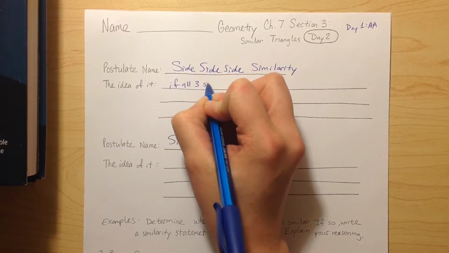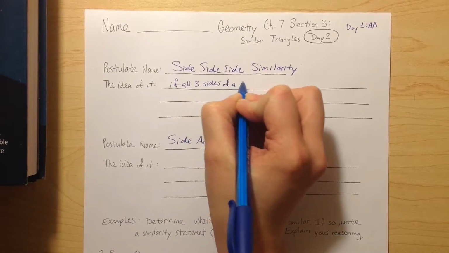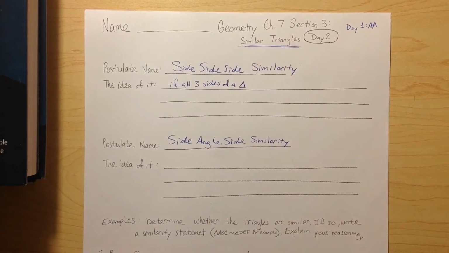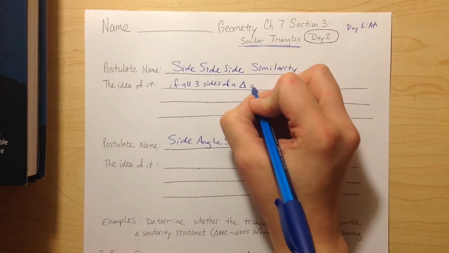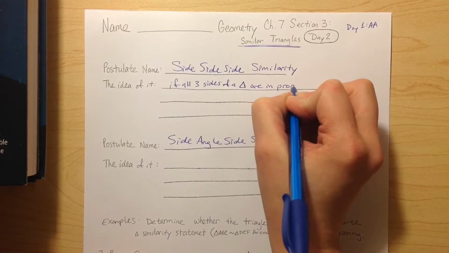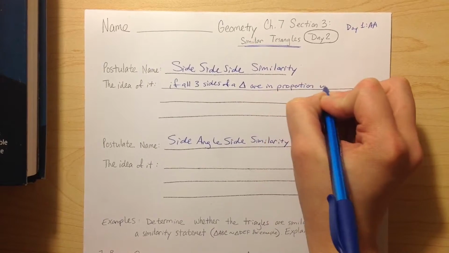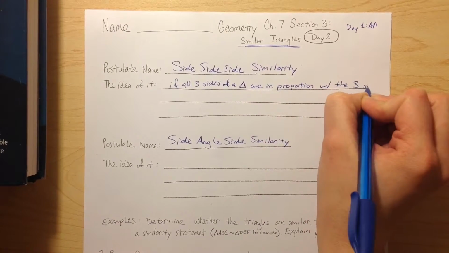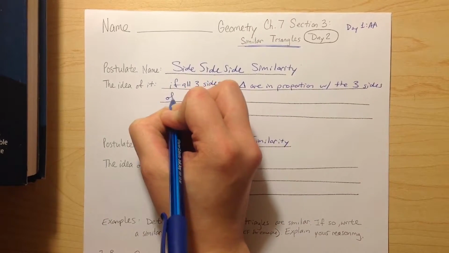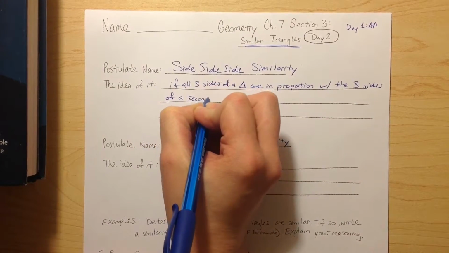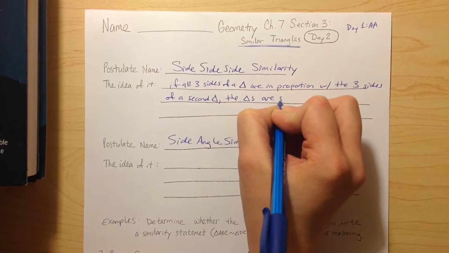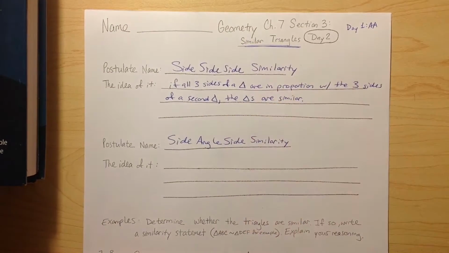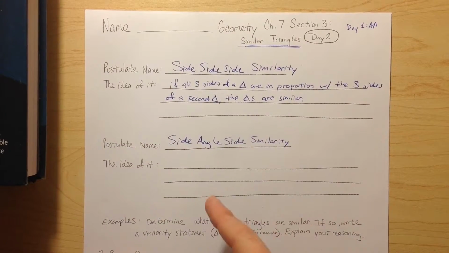If all three sides of a triangle, this is all about triangles, no other shapes, just triangles for now, are in proportion with the three sides of a second triangle, the triangles are similar. Done. So if you can figure out that the scale factor for all of the sides is the same, then you are good to go.